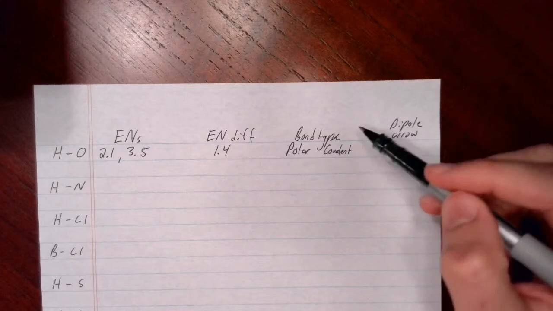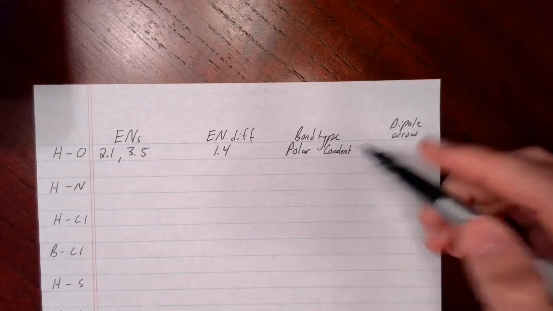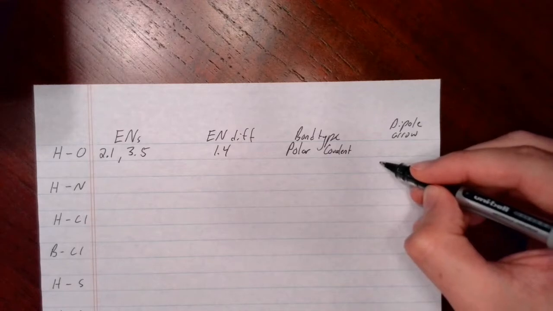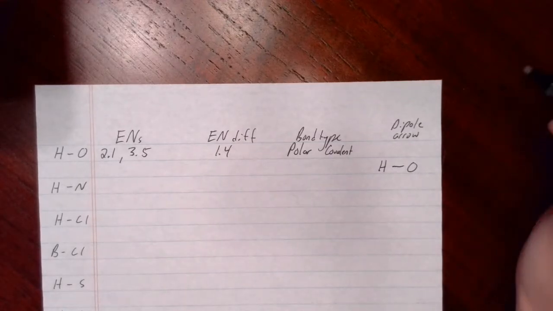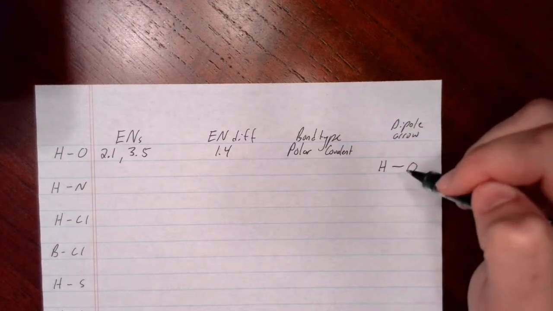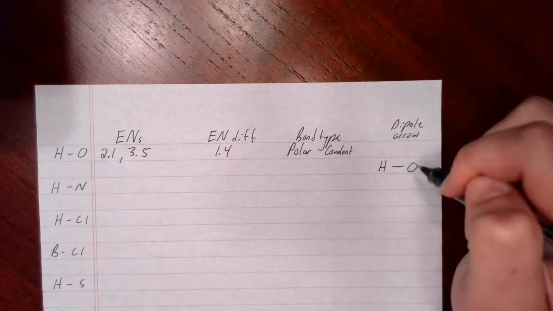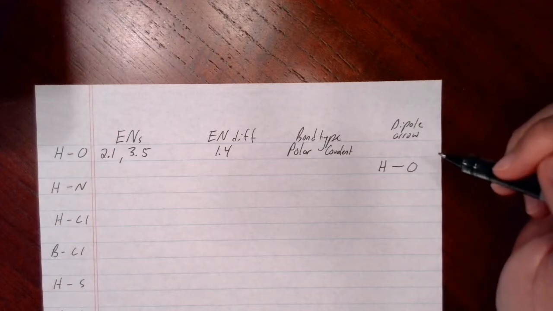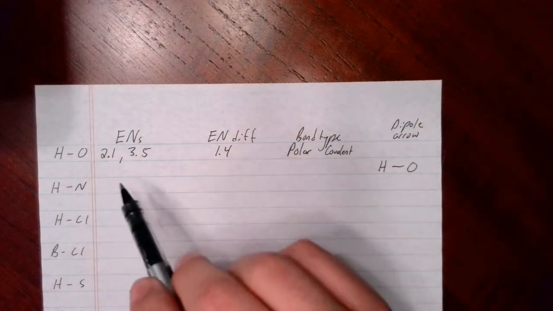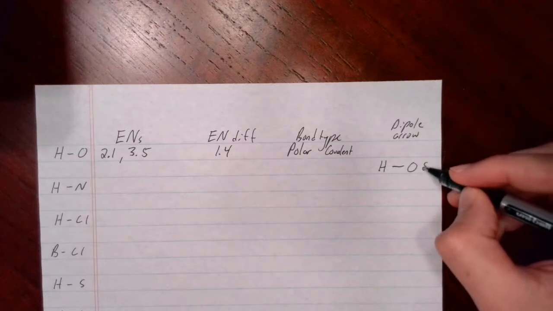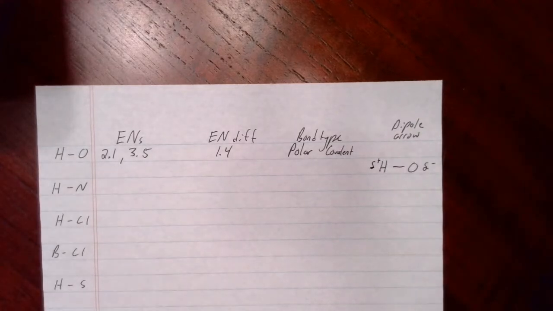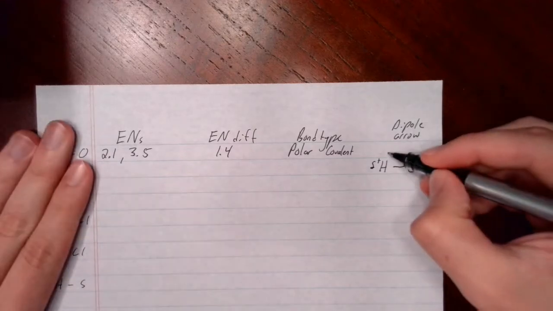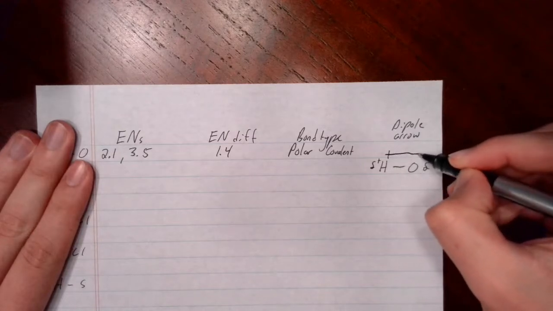Let's talk about what we already learned how to do for polar covalent bonds. So if we have a hydrogen bonded to an oxygen, I know they're unequally sharing these electrons. So I know one of these atoms is going to more greatly attract an electron. So it is the one with the greater electronegativity, so oxygen. So oxygen is slightly negative, hydrogen is slightly positive. So you learned how to do that already. The dipole arrow is just another way of showing that. So this is what we call a dipole arrow.